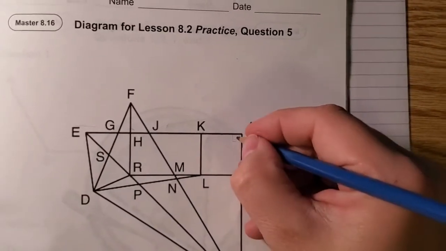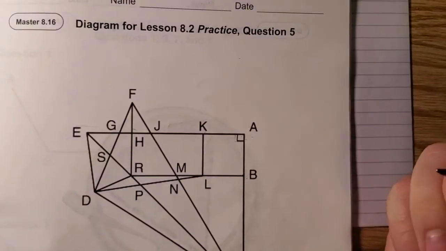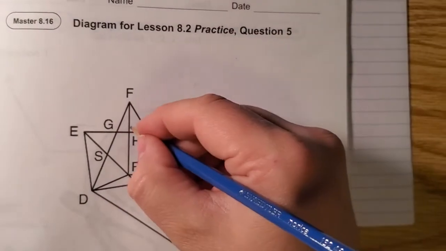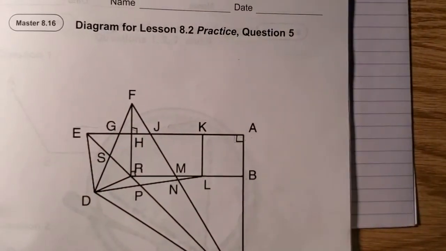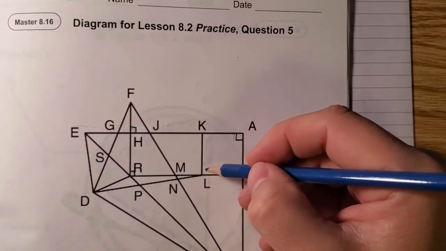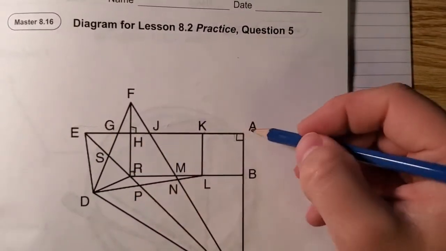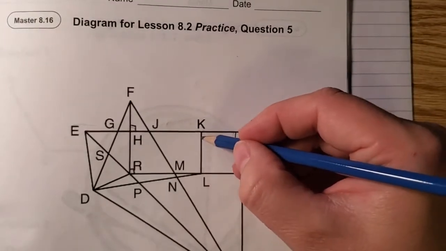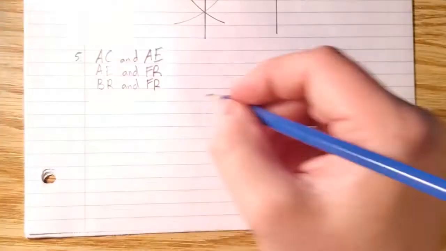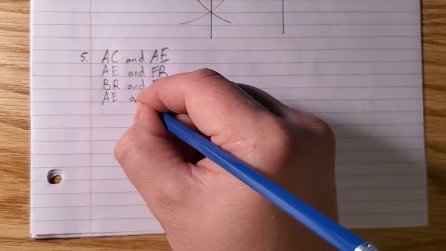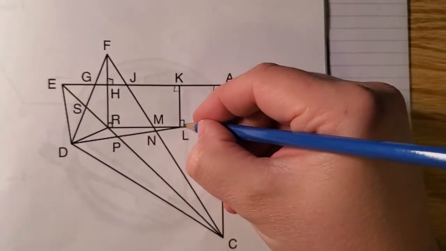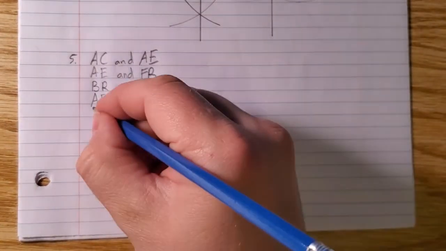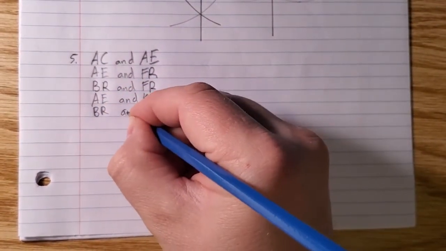So that I don't accidentally do one more than once, every time I find one, I'm going to put a right angle on it. Right there, right there, right there. What about right here? We have KL and AE, so AE and KL. There's another one that's a right angle. KL and BR is also perpendicular. So BR and KL.